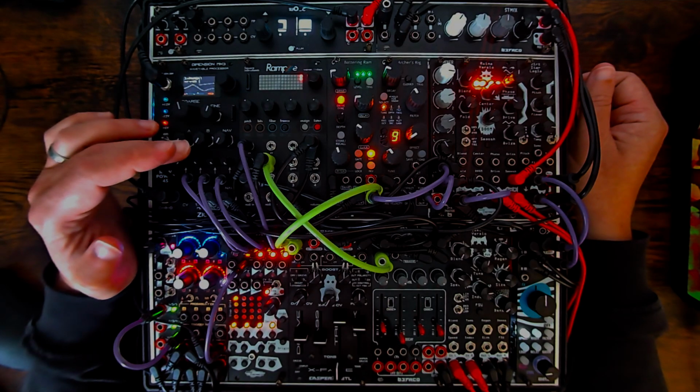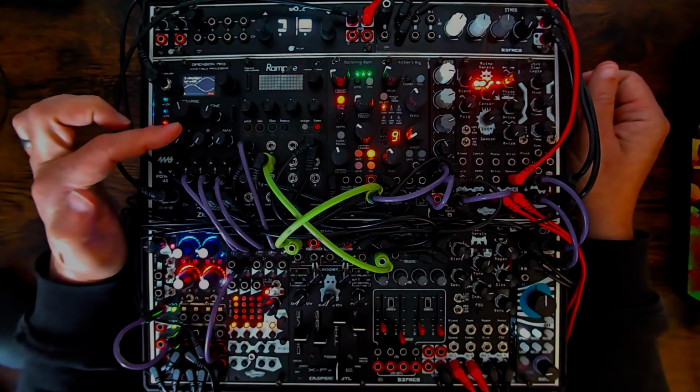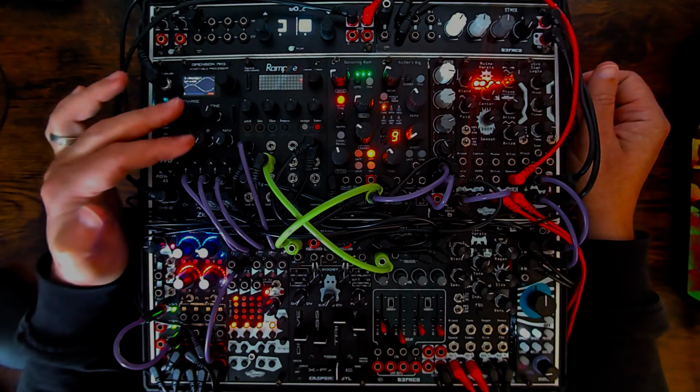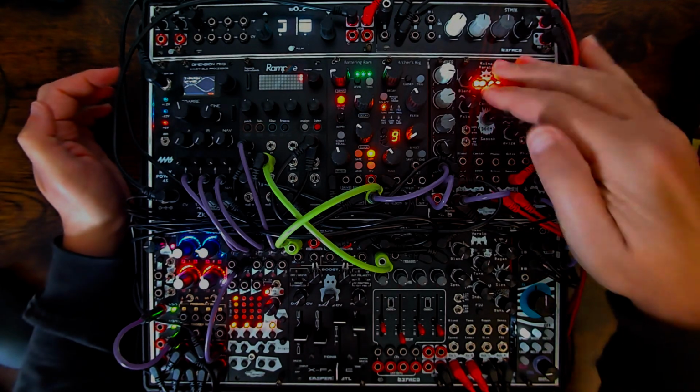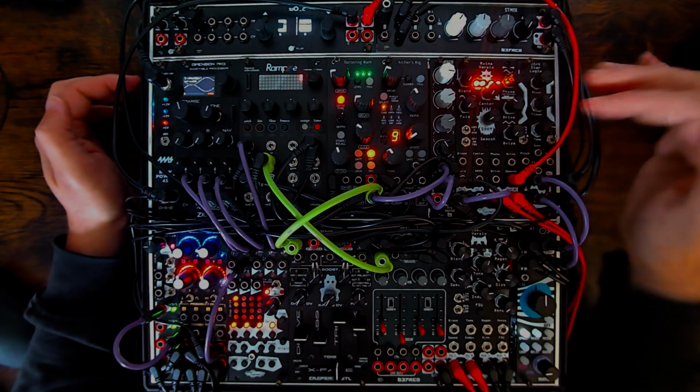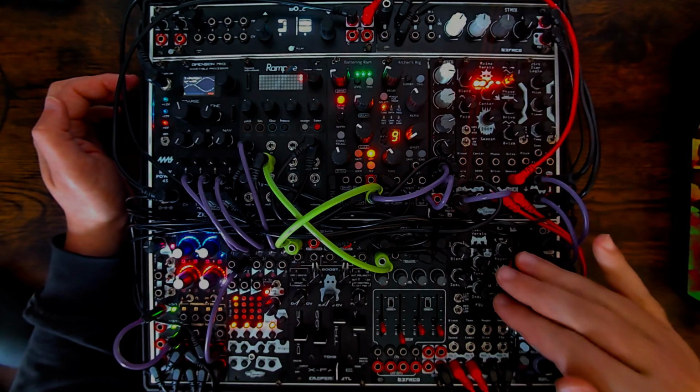Okay, we'll listen to some of this in a bit, and we'll also listen just to the dry signal of what is output from Dimensions, before we then add the effects of the Rowena Versio, the Desmodus Versio. So stereo distortion, stereo reverb.